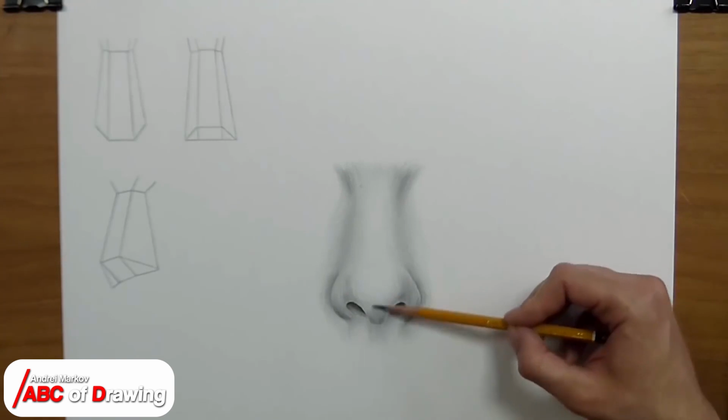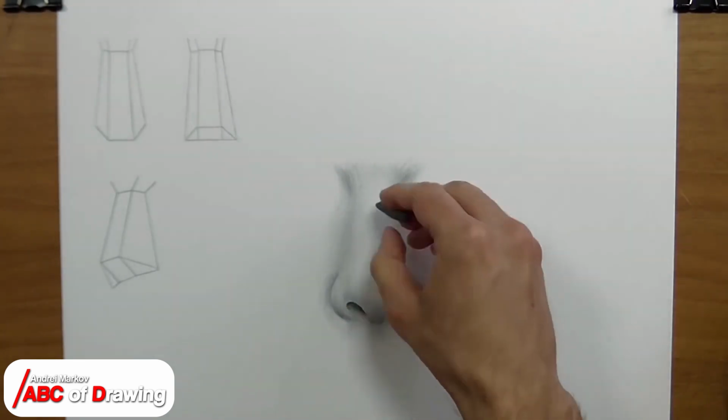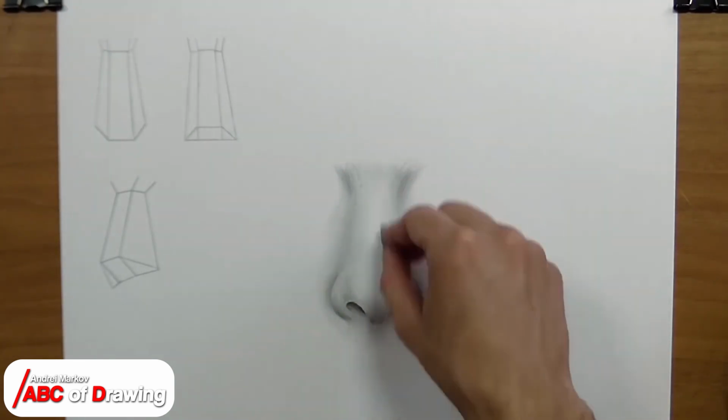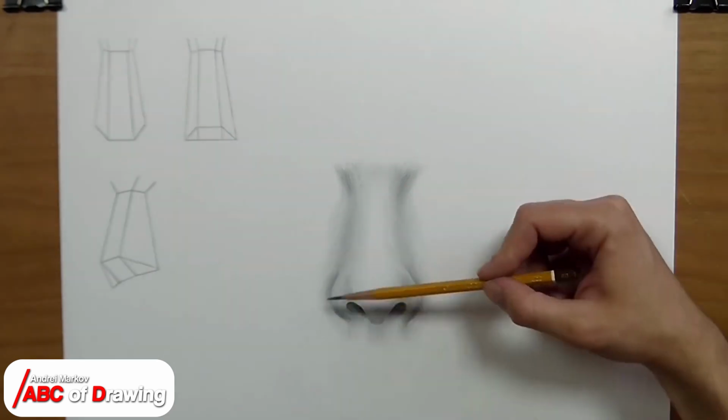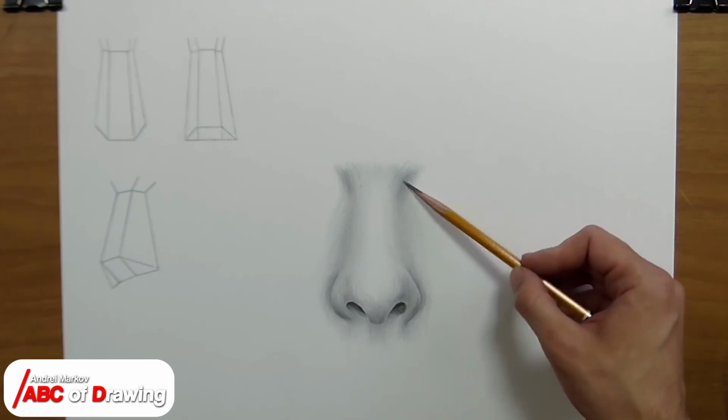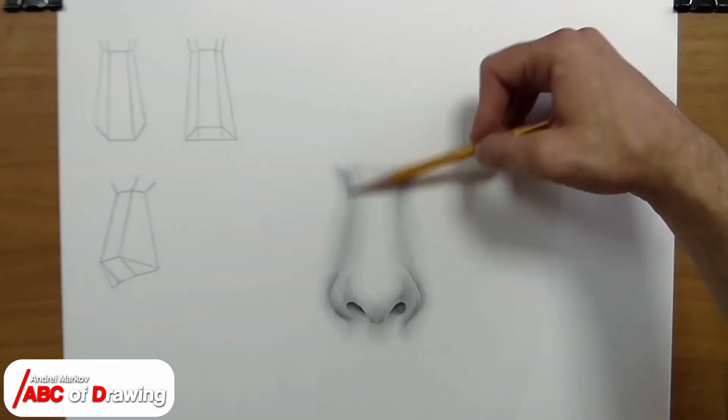If you want to add highlights or lighten the front of the nose, you can use a kneaded eraser. For these purposes, I use a kneaded eraser. By the way, a complete list of materials used for this drawing is provided in the video description.